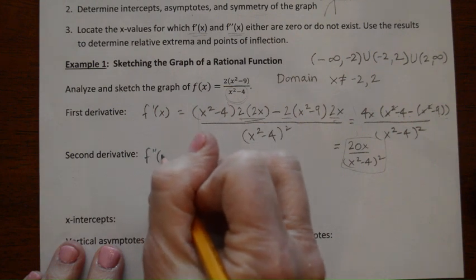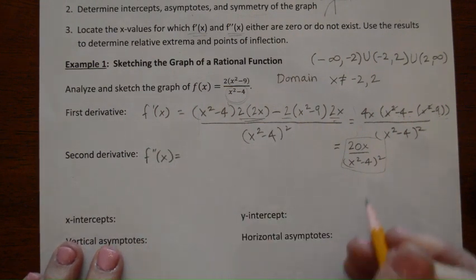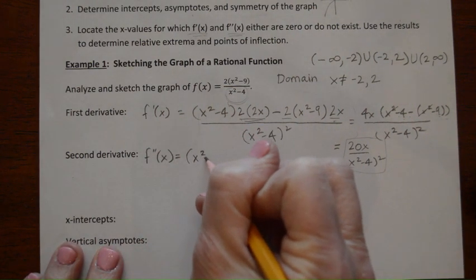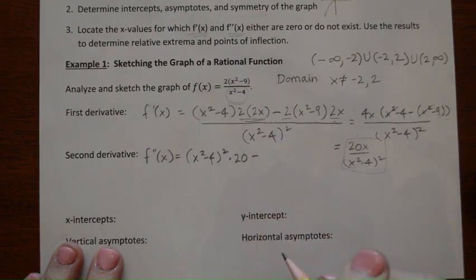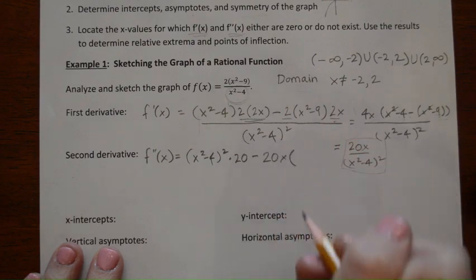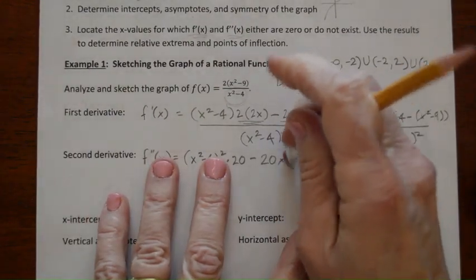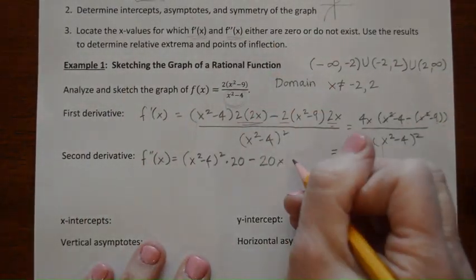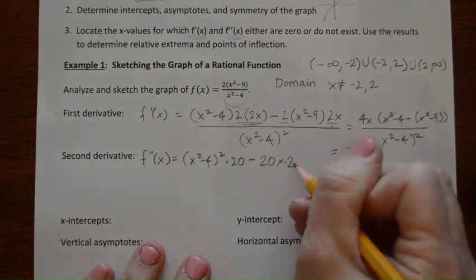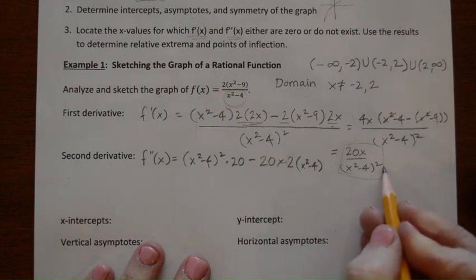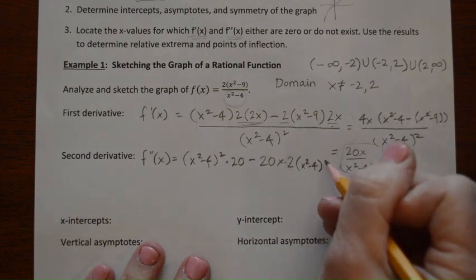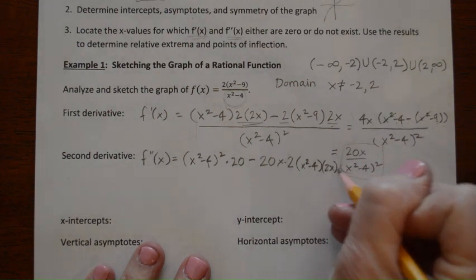Okay, second derivative, just so you can check your work here: bottom times the derivative of the top minus the top times the derivative of the bottom. This is going to be chain rule. So we're going to have a 2 coming down in the front times the x squared minus 4, decrease the power by 1, so it goes from a 2 to a 1, and then we've got the derivative of the inside, which is 2x.